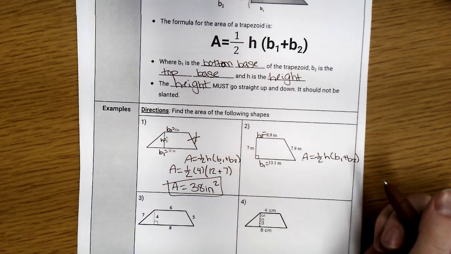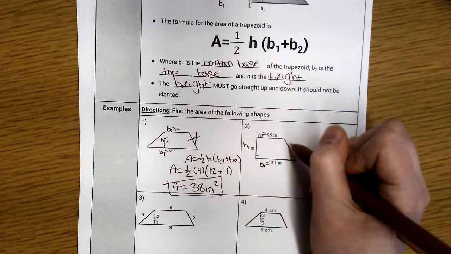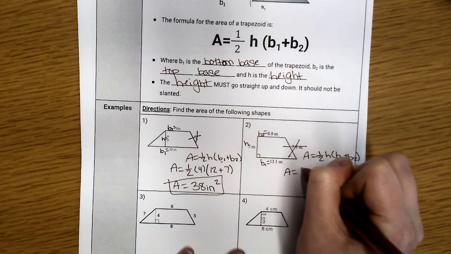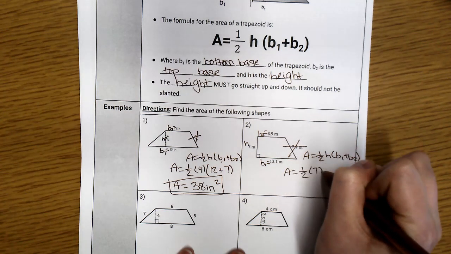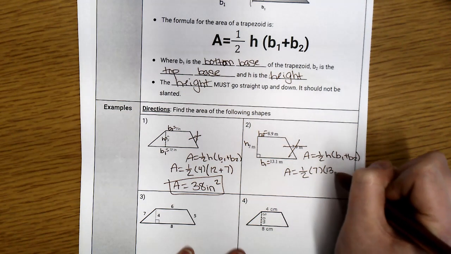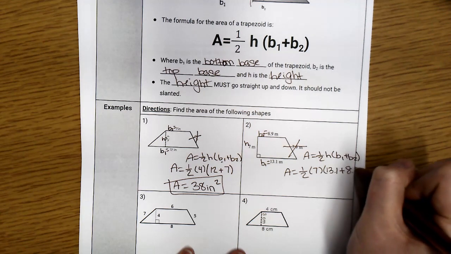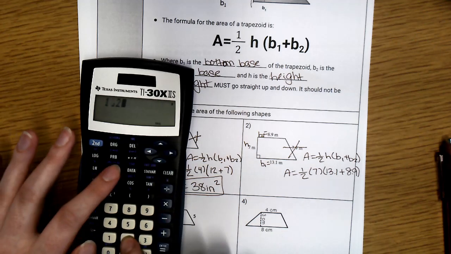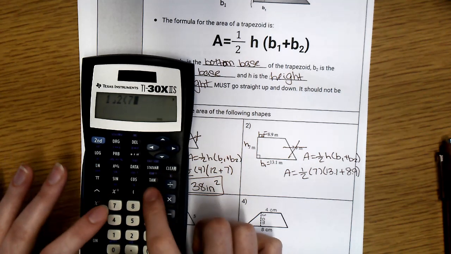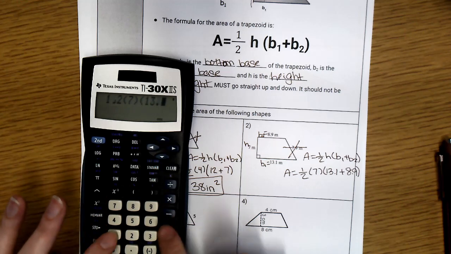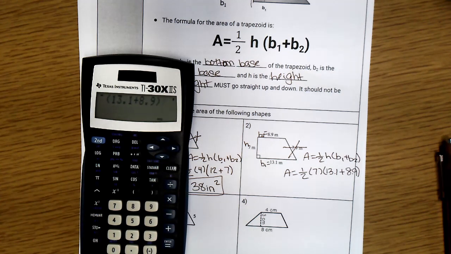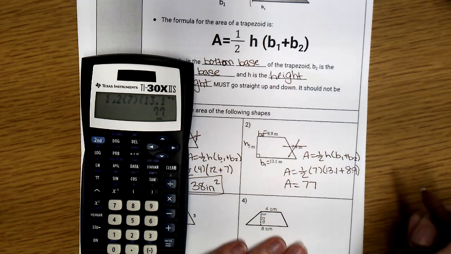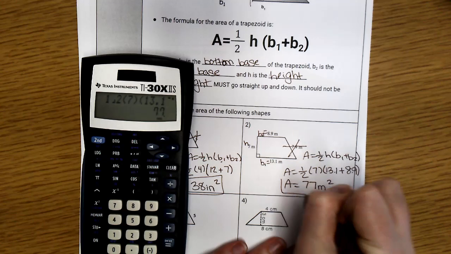Now I got to decide on the height. It's got to be the one that goes straight up and down. That's 7. Cannot be 7.9. We're not going to use that one. So I'm going to plug everything in. Going to have a 7 for my height, and then B1 is 13.1 plus 8.9, which is B2. I'm going to plug exactly that into my calculator. 1/2, parentheses 7, parentheses 13.1 plus 8.9. Push enter. A is 77, and units are going to be meters squared.